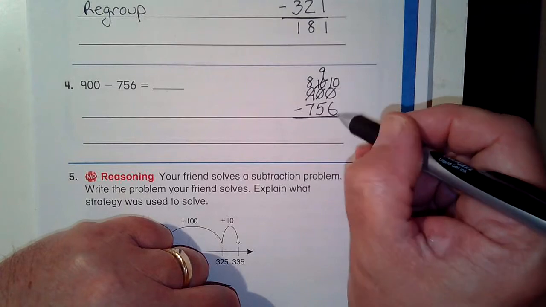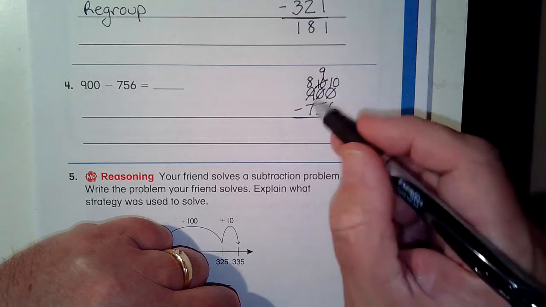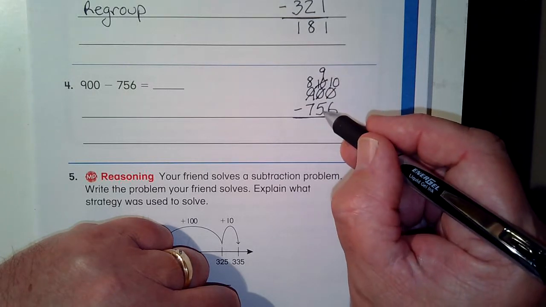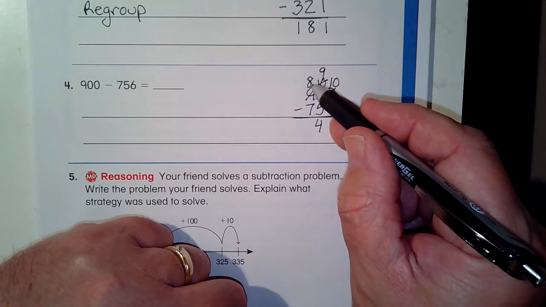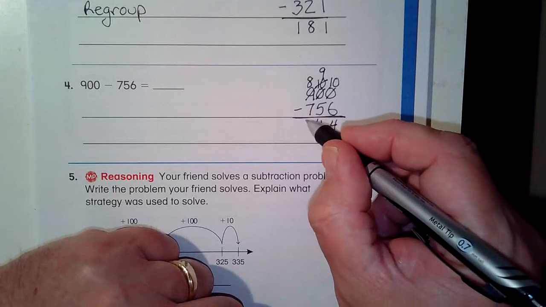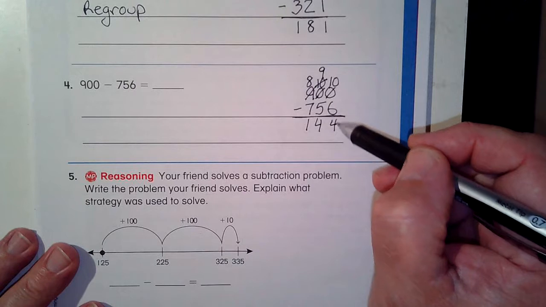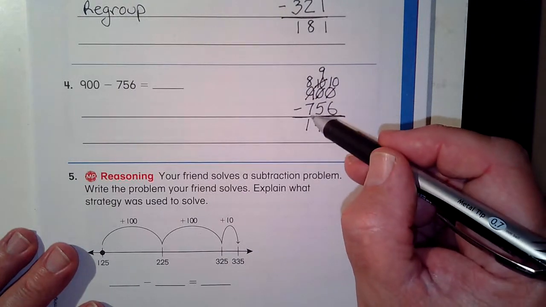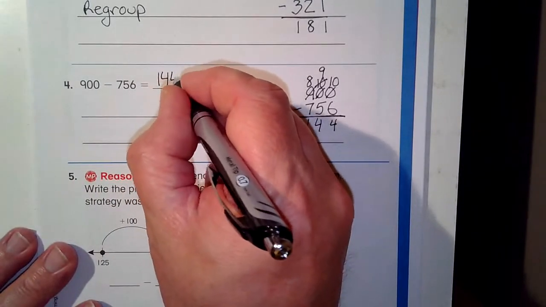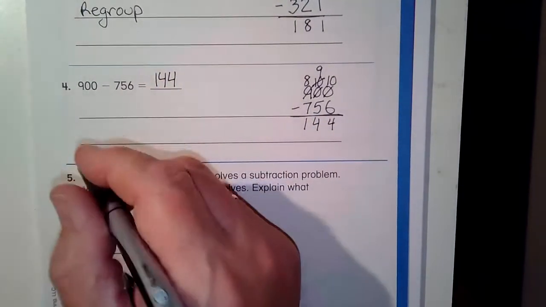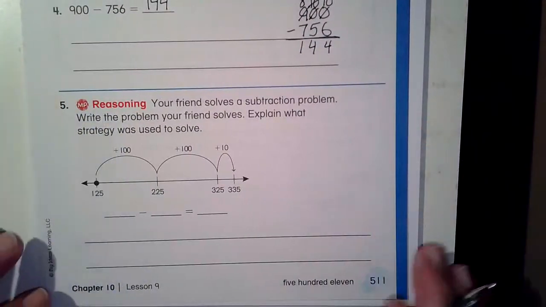Now, if I have 10, can I take away 6? Absolutely. Now I have 4. If I have 9, can I take away 5? Absolutely. I have 4. And if I have 8, can I take away 7? Yes, I can. All right. 10 minus 6 is 4. 9 minus 5 is 4. 8 minus 7 is 1. My answer is 144. All right. Now, let's take a look at this reasoning problem.